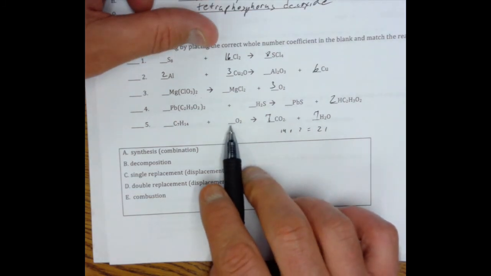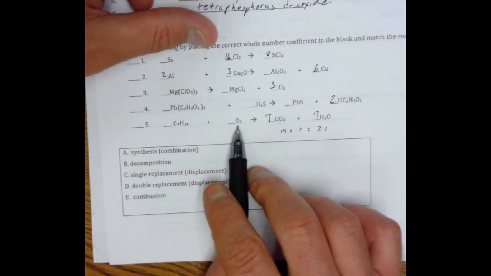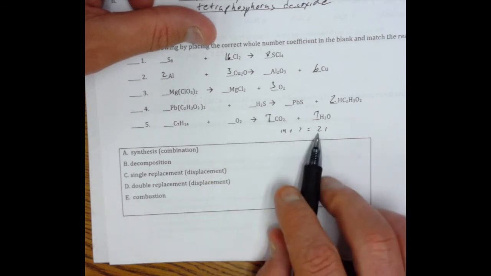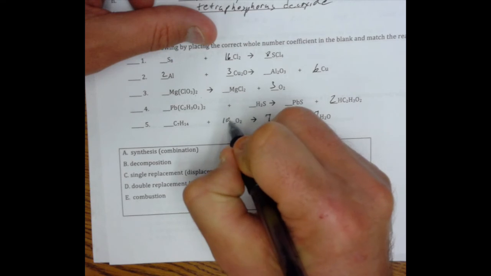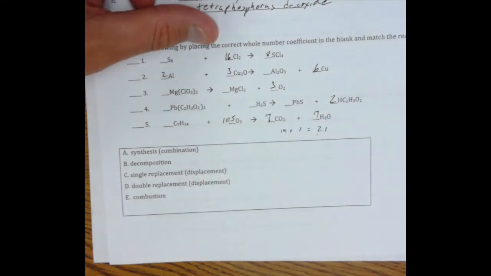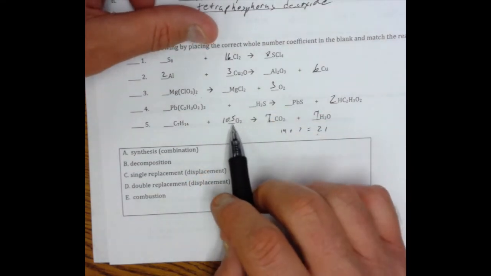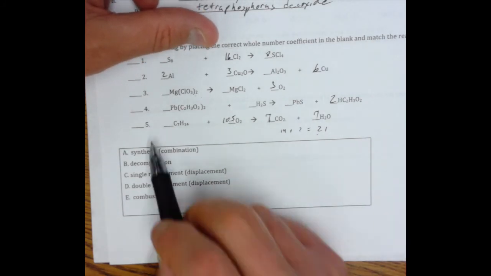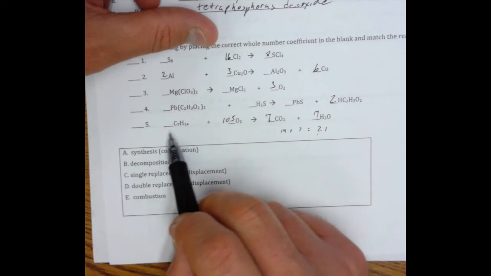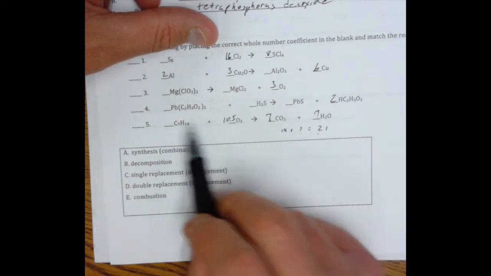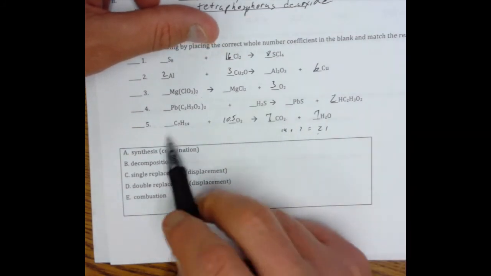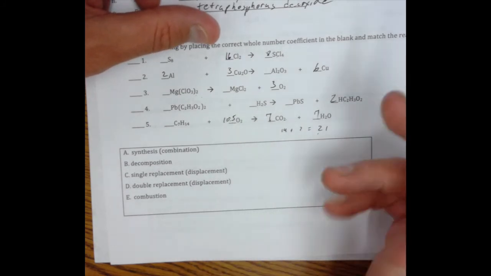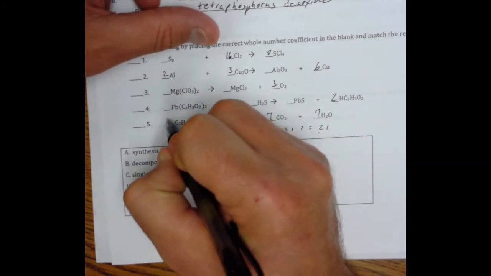Unfortunately, I cannot multiply anything by 2 to get 21. 10.5 would be what you would have to put there, but you can never put a fraction there. It can never be half of a molecule. So even though this ratio works out, 1 to 10.5 to 7 to 7, we cannot keep it this way. The fix on this would be to go through and multiply everything by 2.